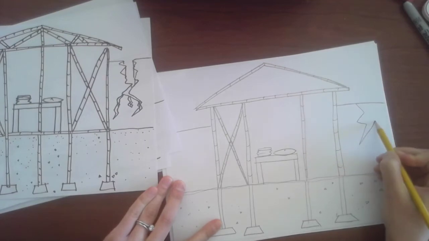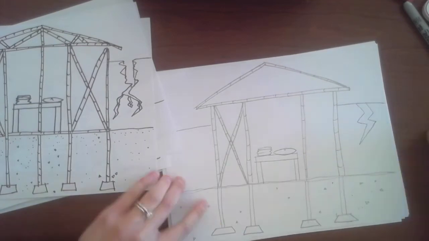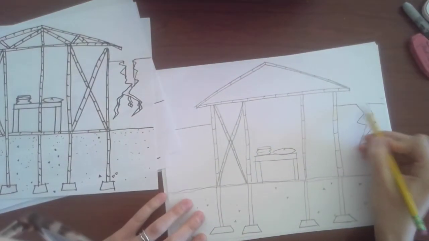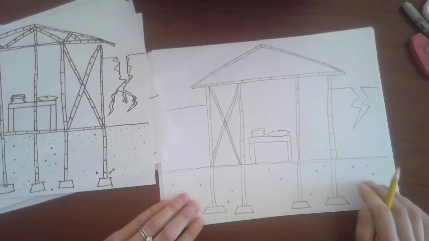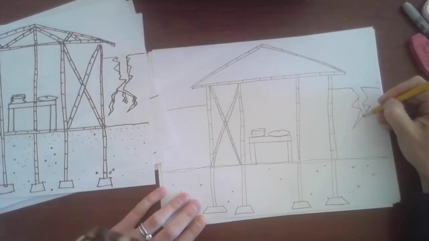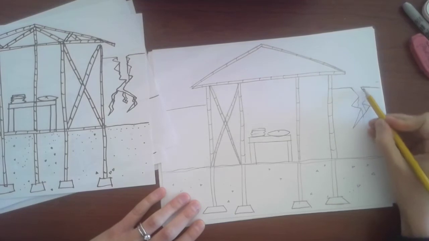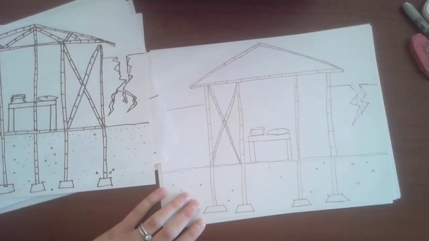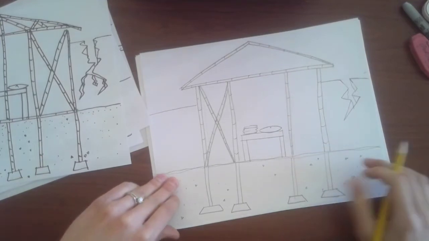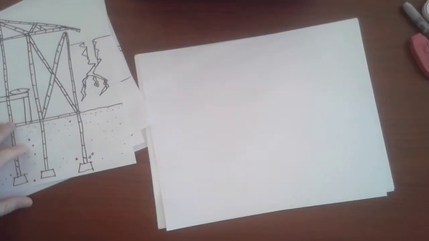Bring it up, and like that. And then you can erase this part so it looks like the ground is cracking, right? And then maybe draw a line here, here, and here, and then the ground really looks like it's cracking, okay? All right, so that is the earthquake shelter.